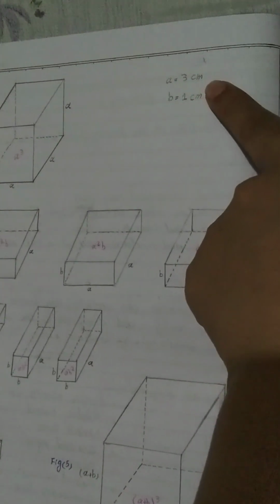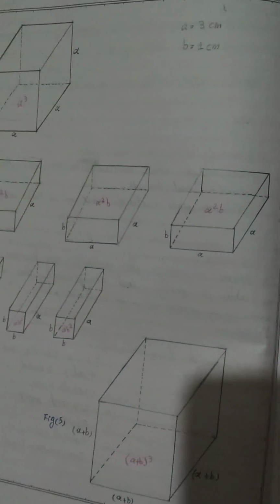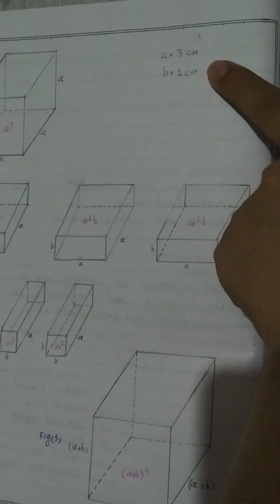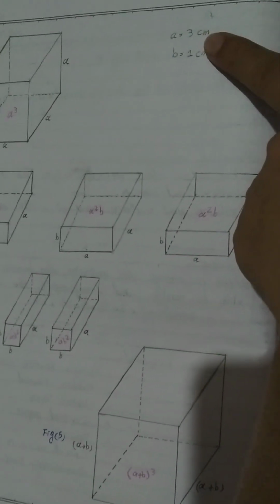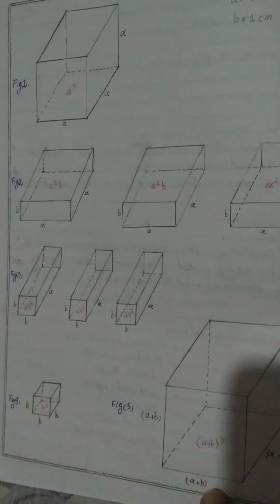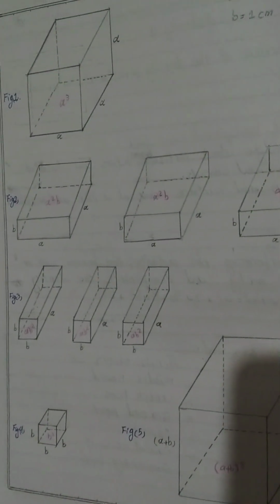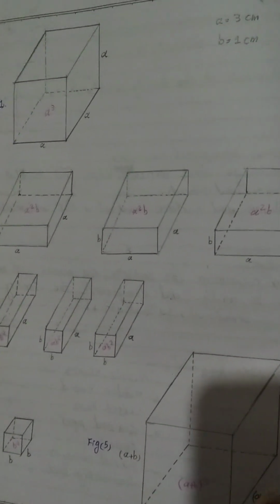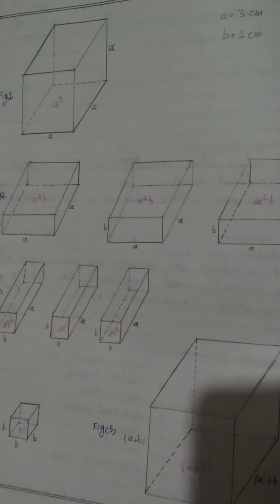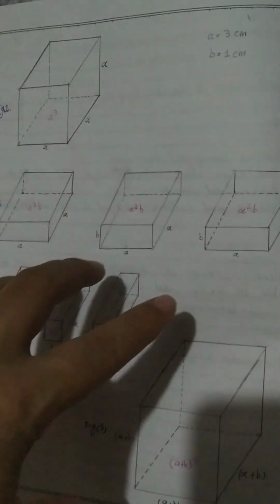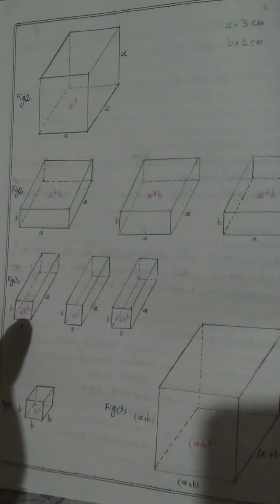See, like here, as I told you, you can write the measurement which you want. If they gave you one, you can do the same, or you can write whatever measurement you yourself want to do. Like A is how much and B is how much. Based on that, you draw your shapes. And if you are confused about any of these shapes, just watch one video on how to draw it. Then you can draw it. And once you draw the correct size, you can understand the practical better.